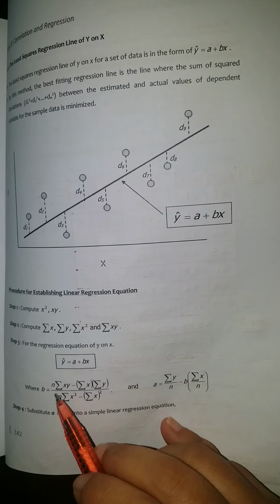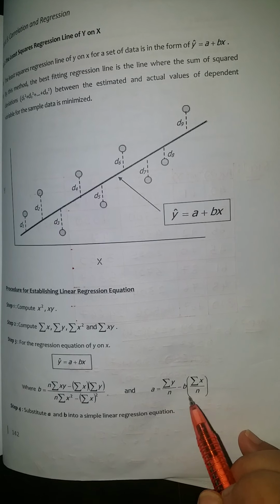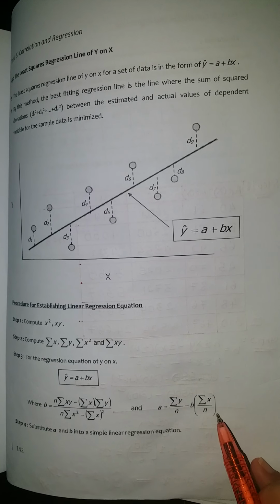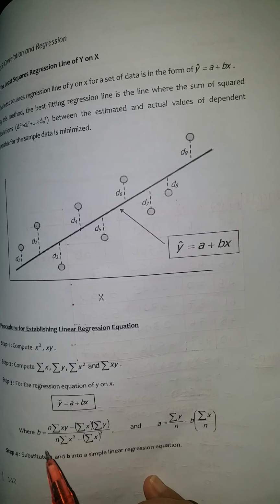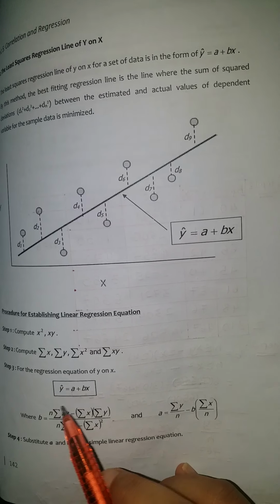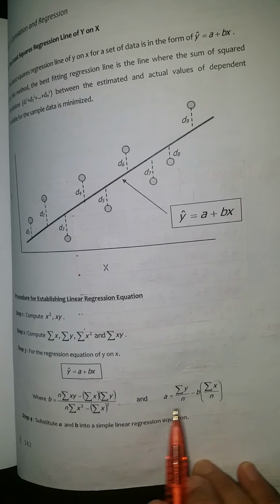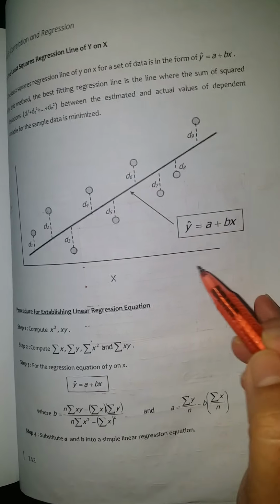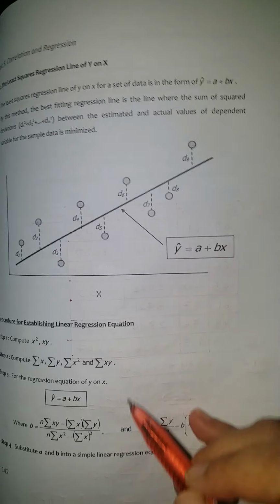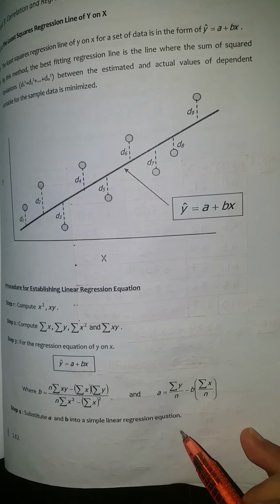Okay, once you have the value for b, and then you can find the value for a by substituting the value of b into this formula. Okay, kat sini you gantikan nilai b yang awak dapat dalam nilai b tadi. Okay, so bila dah ada a and b, then you can substitute a and b into this equation. Then you will get the simple linear regression equation.